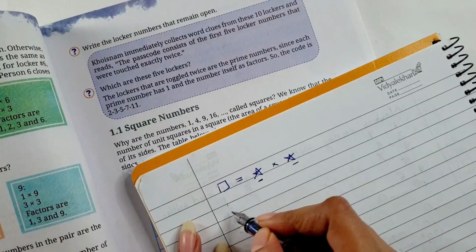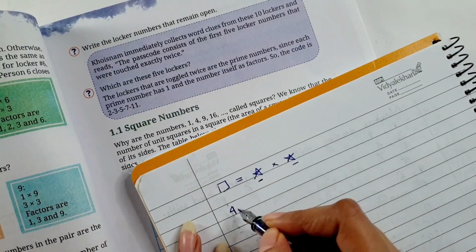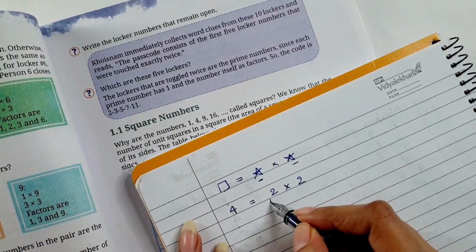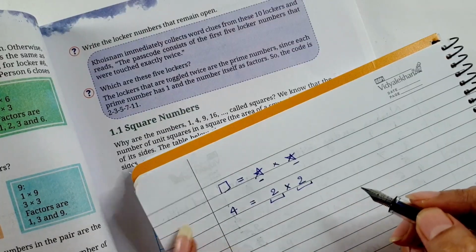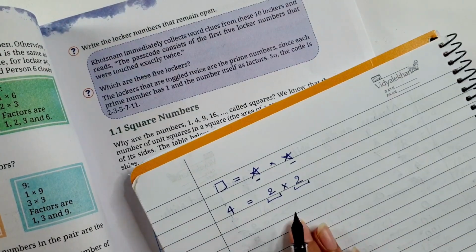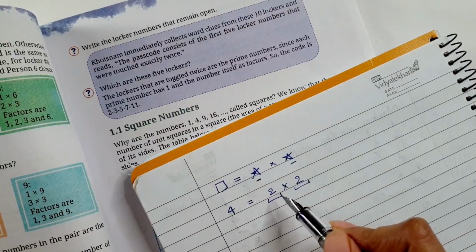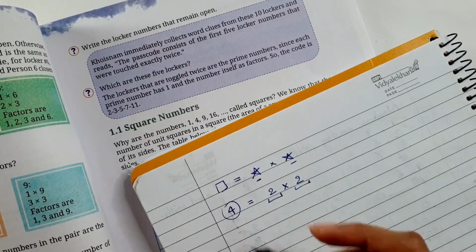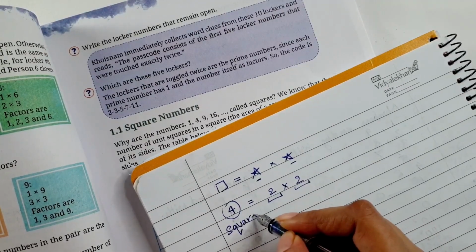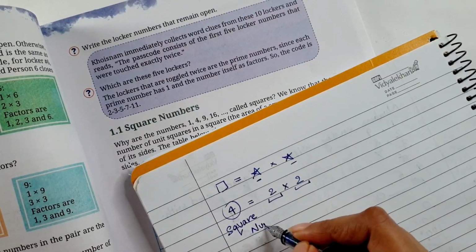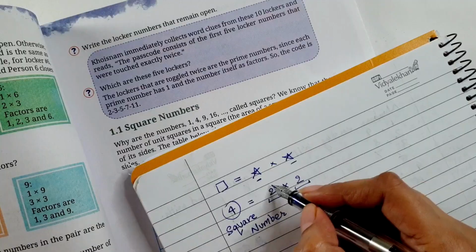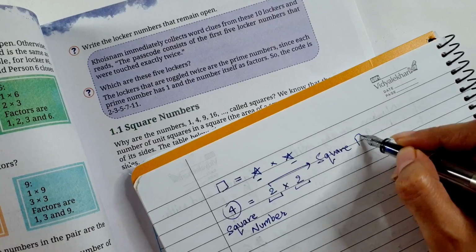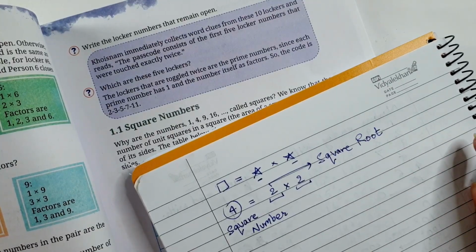So let's say I take the number 4. I can write 4 as 2 into 2, the multiplication of 2 with itself. So whenever you have a number which can be expressed as a product of one number with itself, that number is called a square or a square number. And this number here, 2, is called its root. So this is a square root.